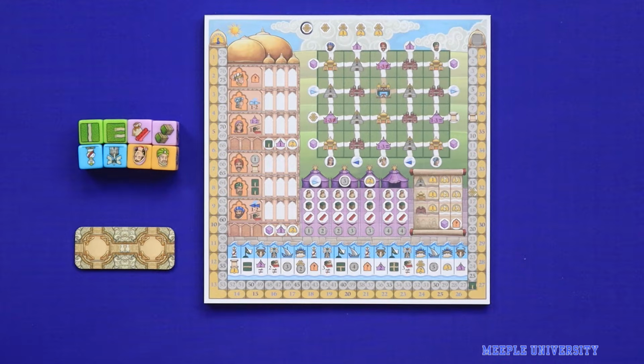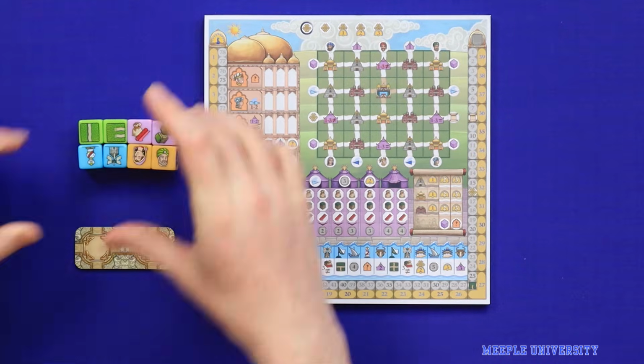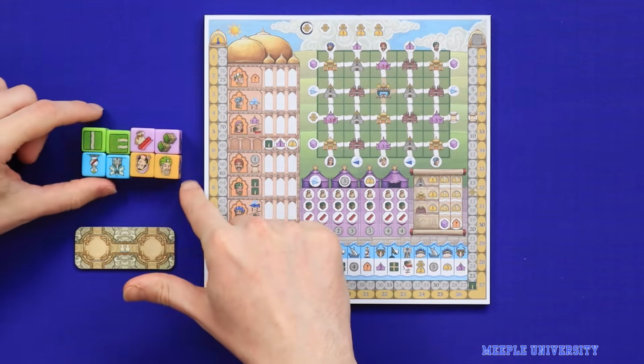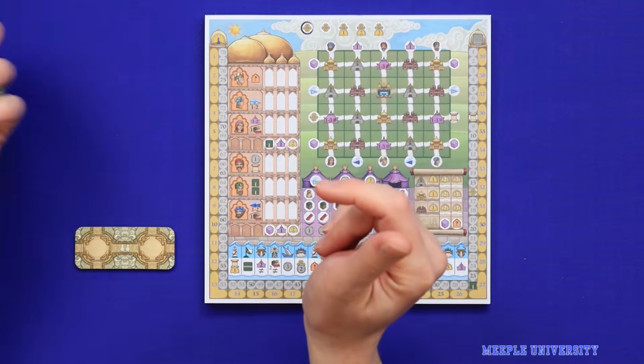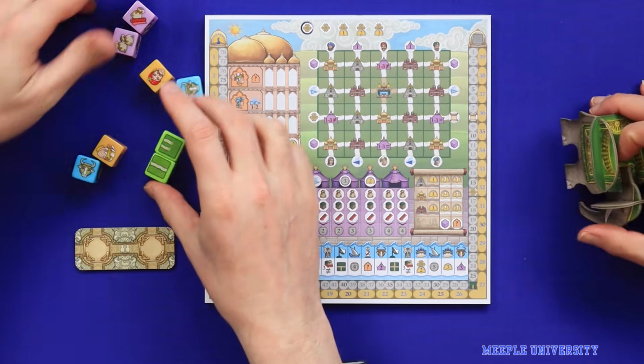This is a dice drafting style of roll and write. So there are 8 dice, 4 different colours, which represent the 4 basic classes of action. So these will be rolled.